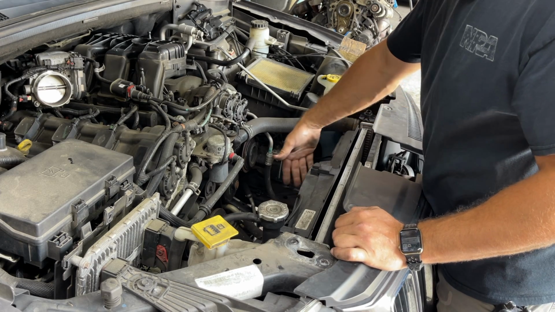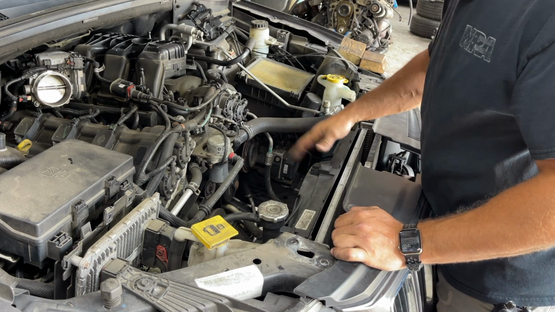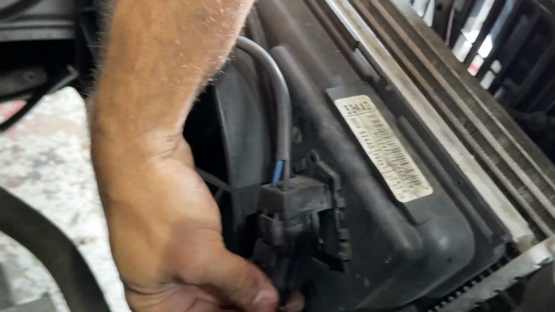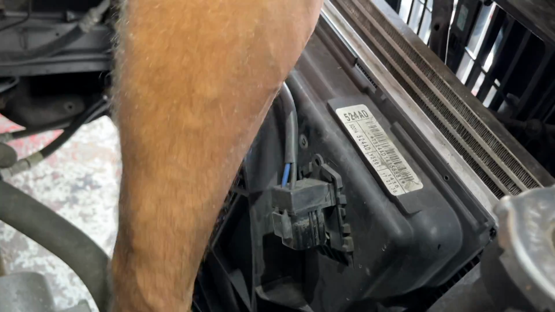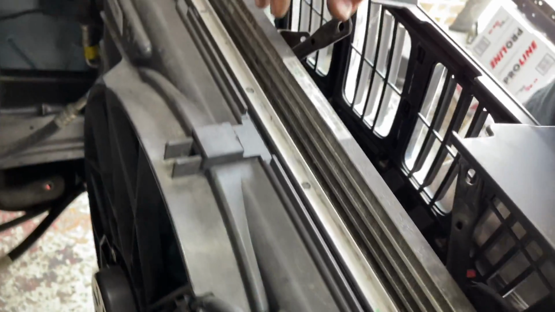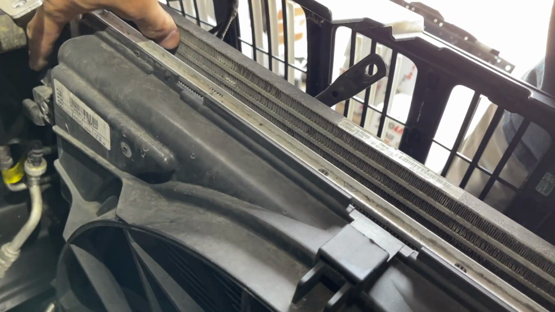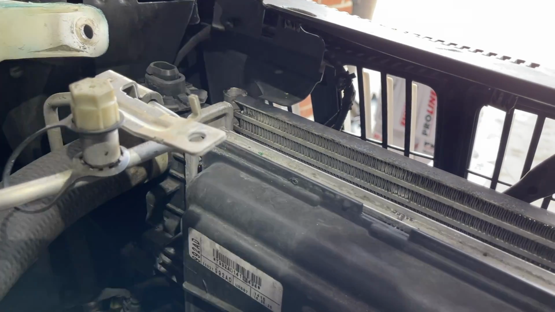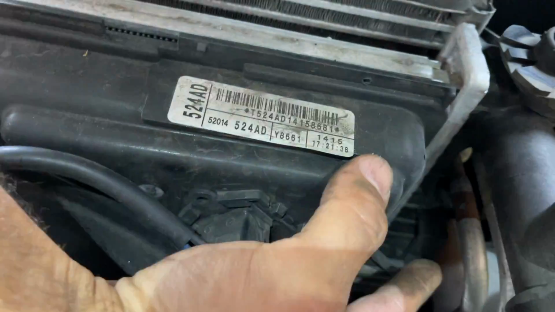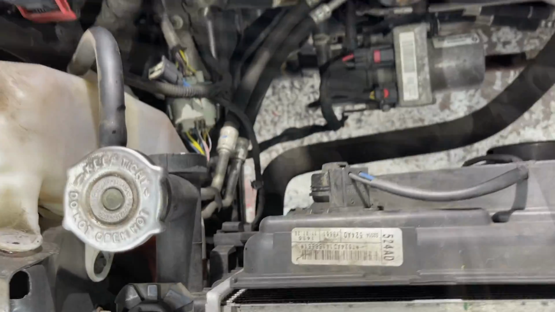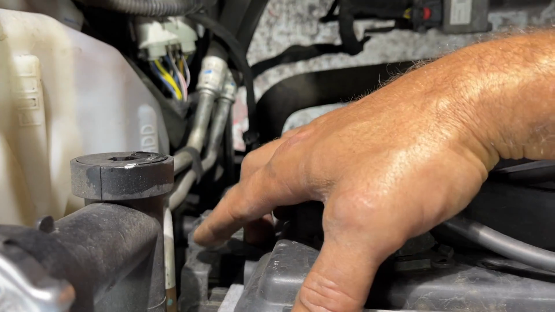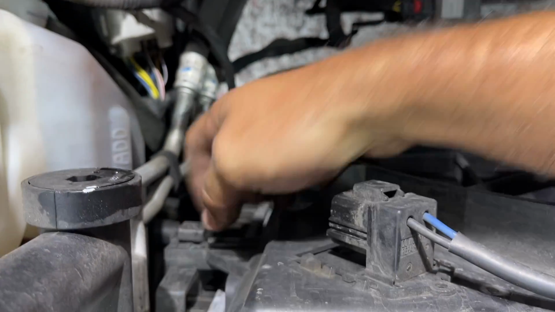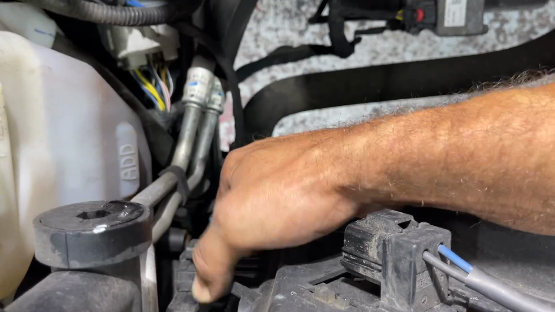Prior to that, we removed the bottom cover and we drained the coolant, so it's time to just get the fan out. We're just gonna unplug the fan harness, and this fan is held up by only two clips, one on this side, one on this side here and one here.